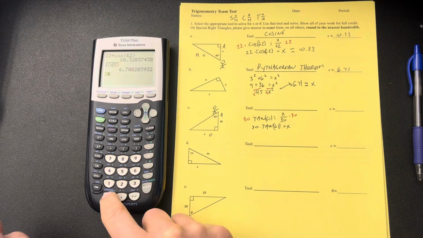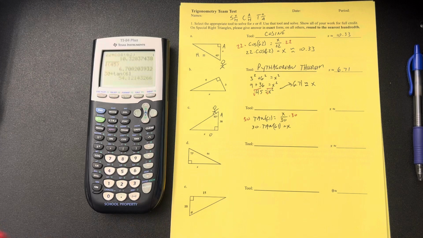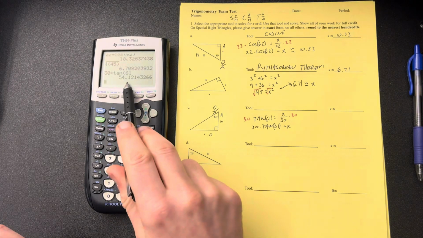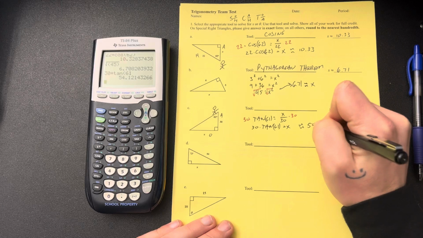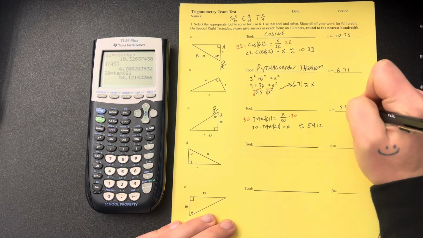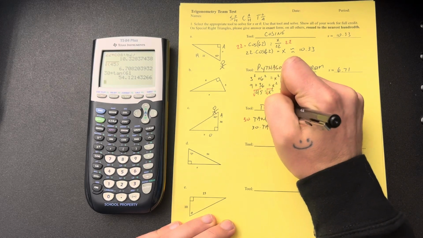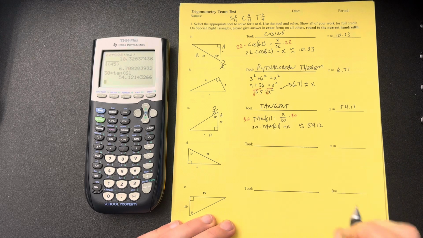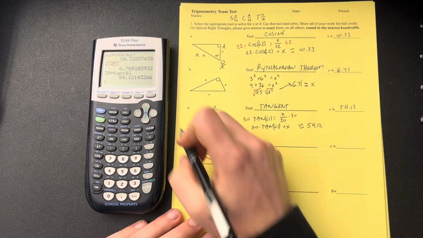Time for that calculator. 30 times the tangent of 61 degrees equals our x, 54.12. So it's approximately 54.12. We'll record our final response right up here. What tool did we use? Well, we used the tangent ratio. Again, if you just write tan, I'm okay with that. Just communicate to me which tool you used. That's what we're after.